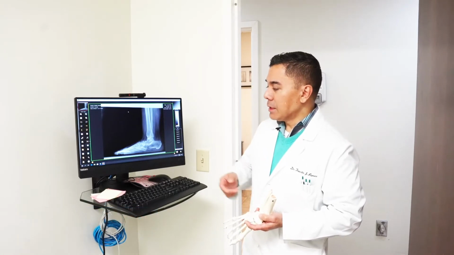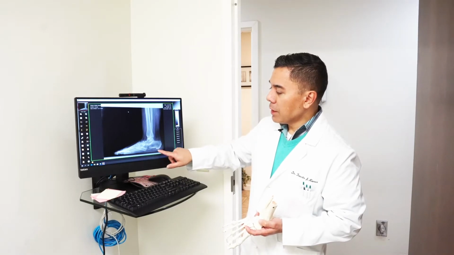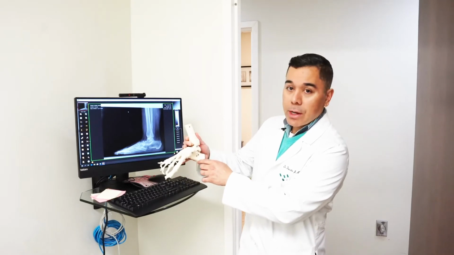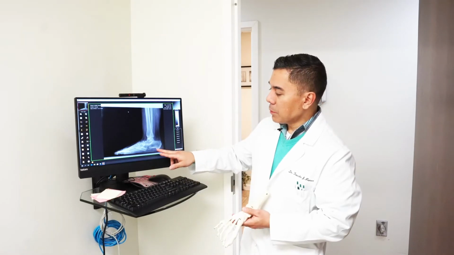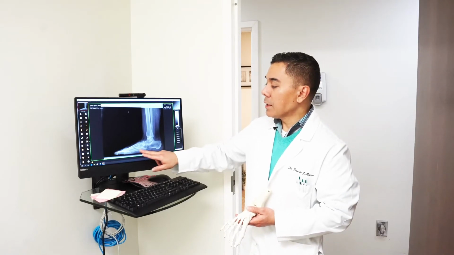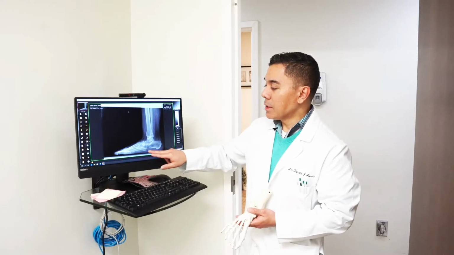And as you can see in this x-ray, we have this right here, which is called a heel spur. Normally, the bottom of the heel should be nice and round, but over here we have this spurring. So there has been a lot of stress going on in this heel, which is most likely secondary to the stress of the tensed plantar fascial band that runs this way.